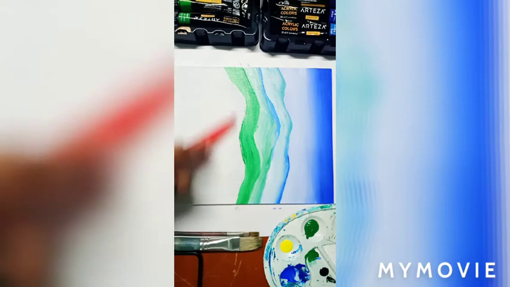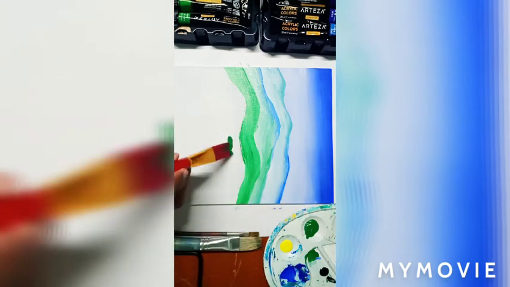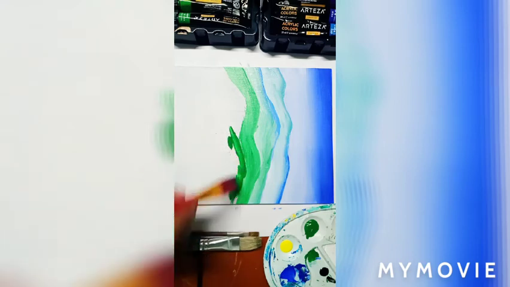Now that I will be working this part of the mountain that is even closer to me, I will use a darker green.